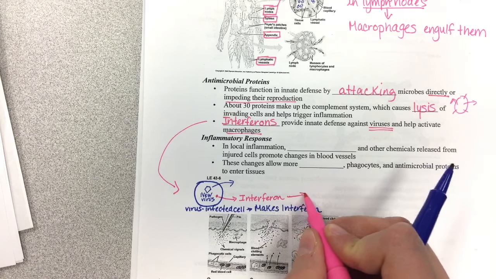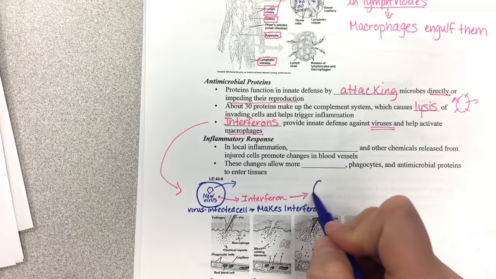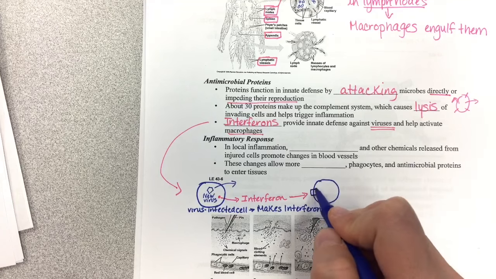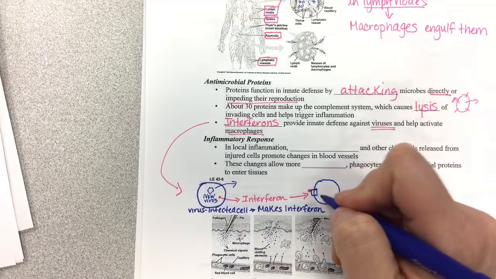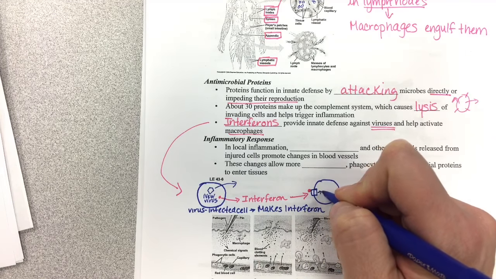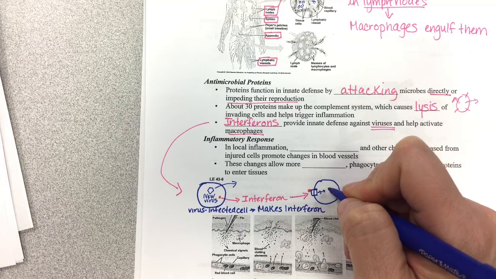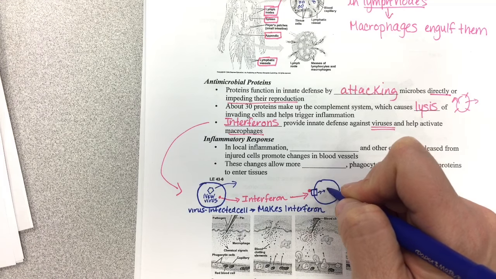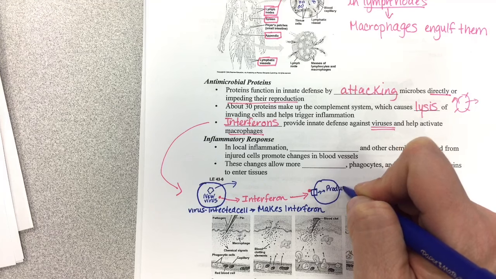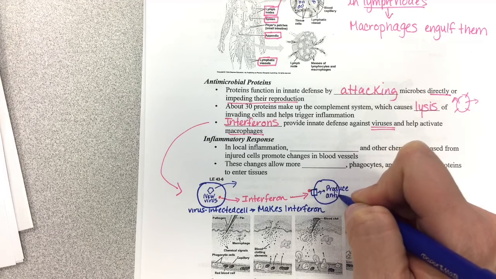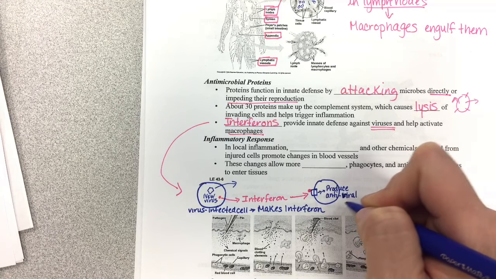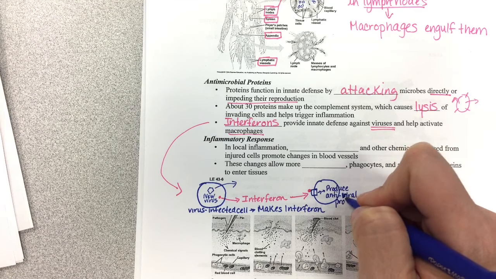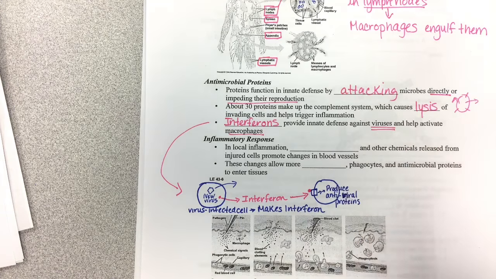Interferon then goes to another cell of the body, so here's another cell, where the interferon, if there's a receptor here, can bind here, trigger, that's the reception, trigger the signal transduction pathway, and this other cell can produce antiviral proteins. So they produce antiviral proteins.